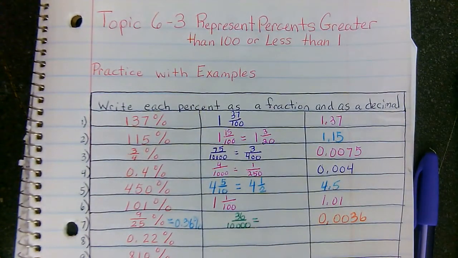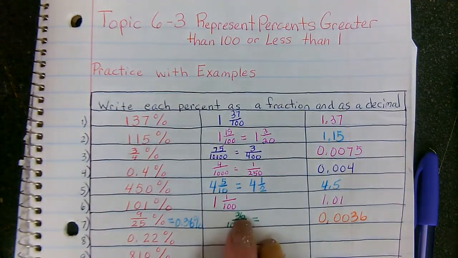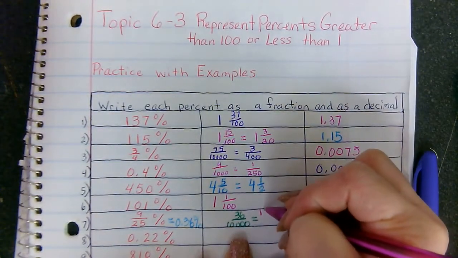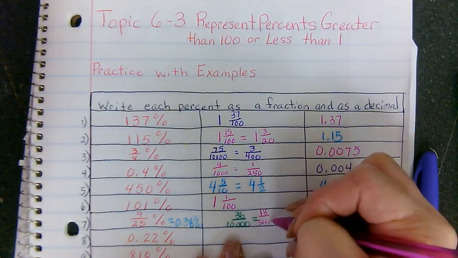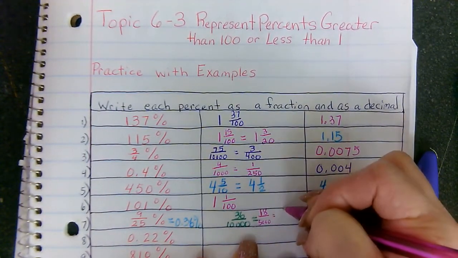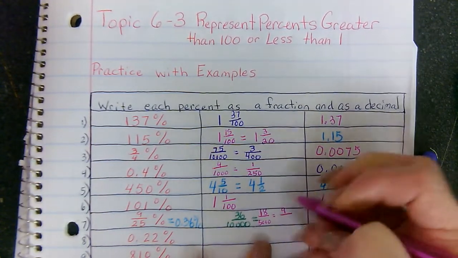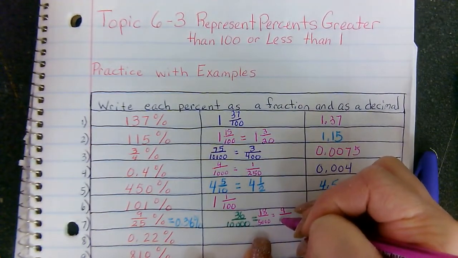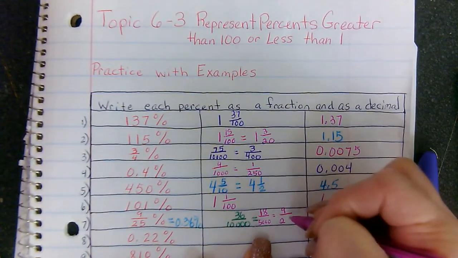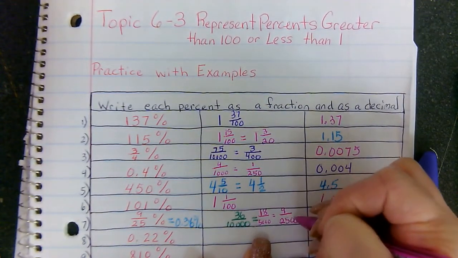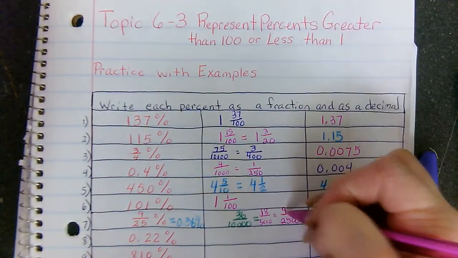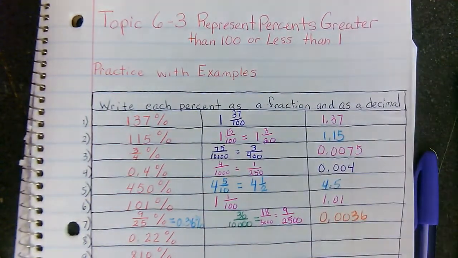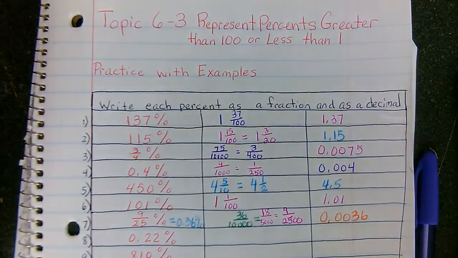So 36 can be split in half, and that would be 18. Split in half here would be 5,000. You can split it in half again and get 9 over 2,500. And that's as far as it'll simplify, okay? I'm not sure why it was doing that with the calculator. I was probably typing something in wrong. Got a band-aid right there, don't I? Messes up with it sometimes.